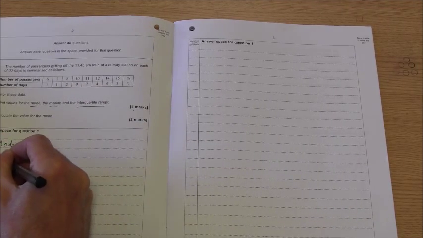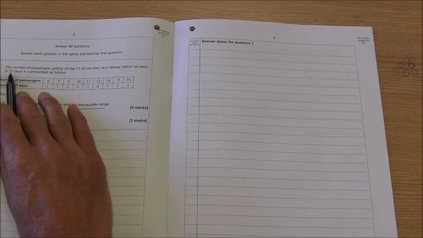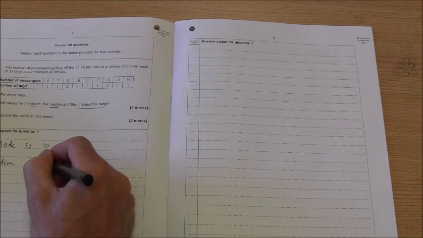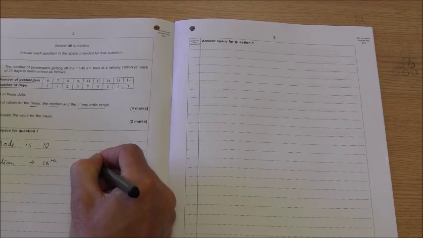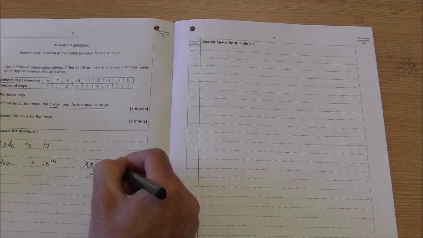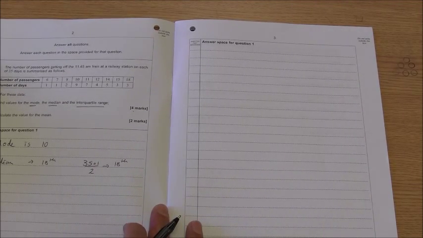The median is the middle item of data. In total, we've got data for 35 days. So the median is going to be located as the 18th item of data. The reason is that I've done 35 add 1, which is 36, divided by 2, and that gives me the 18th item of data.